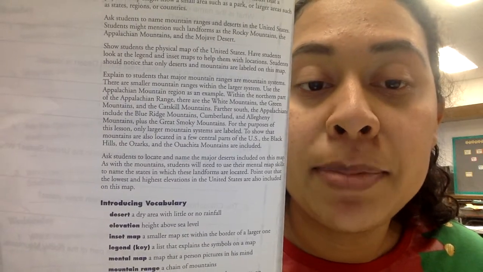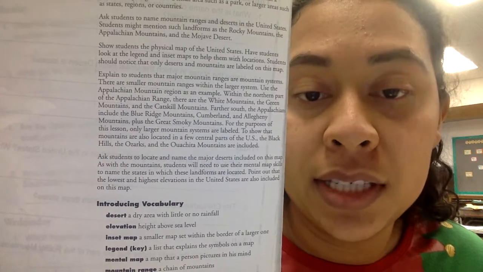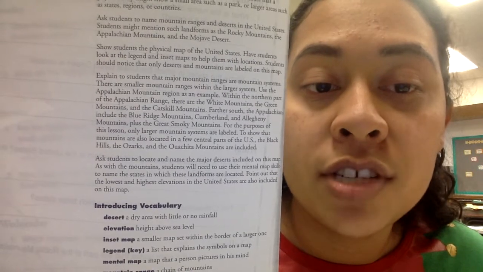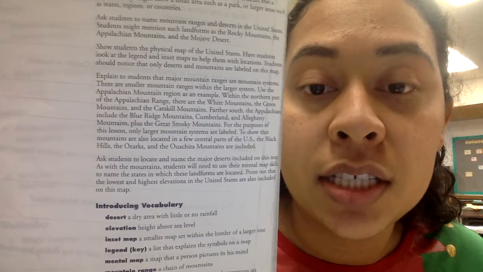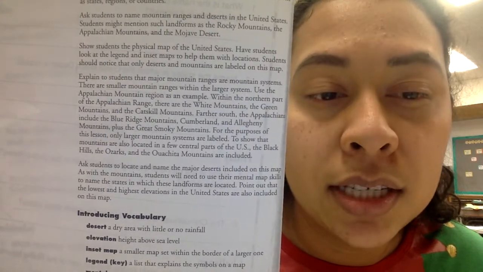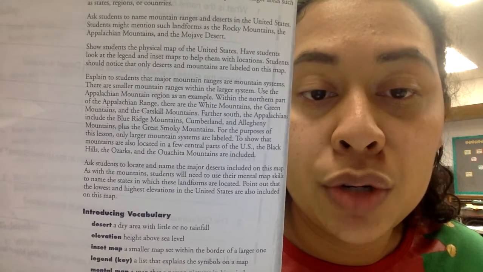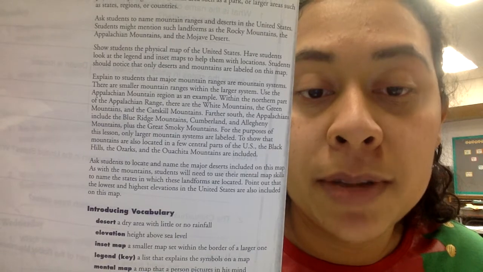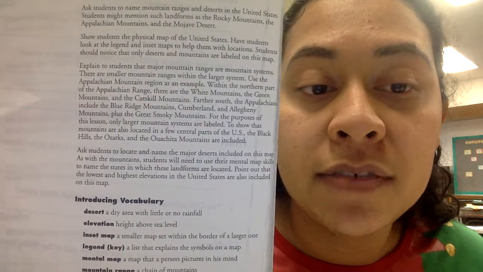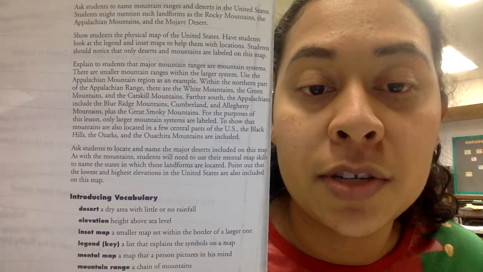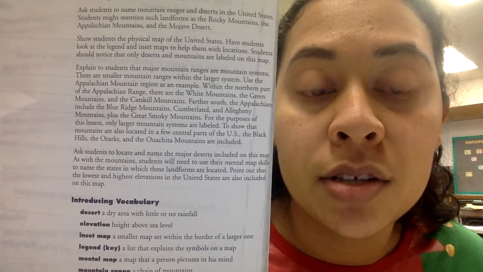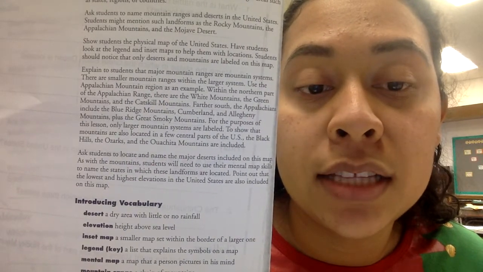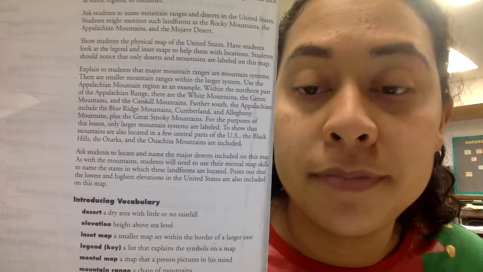Within the northern part of the Appalachian Range, there are the White Mountains, the Green Mountains, and the Catskill Mountains. Farther south, the Appalachians include the Blue Ridge Mountains, Cumberland and Allegheny Mountains, plus the Great Smoky Mountains. For the purposes of this lesson, only larger mountain systems are labeled, to show that mountains are also located in a few central parts of the U.S. The Black Hills, the Ozarks, and the Ouachita Mountains are included.